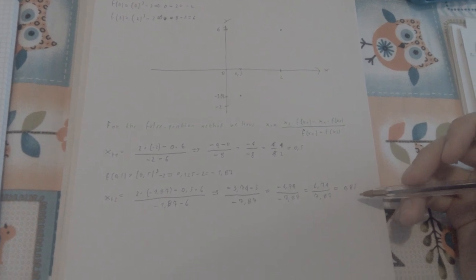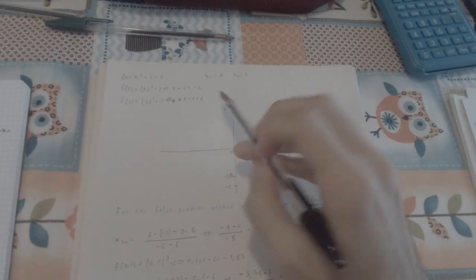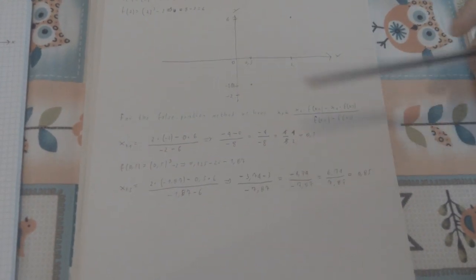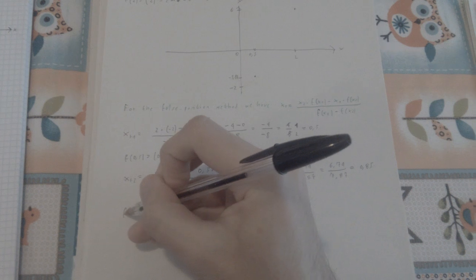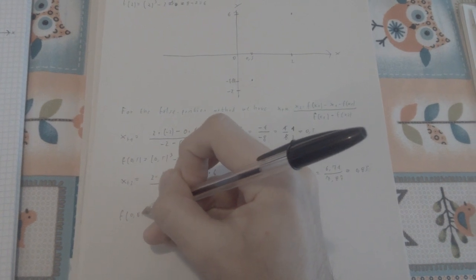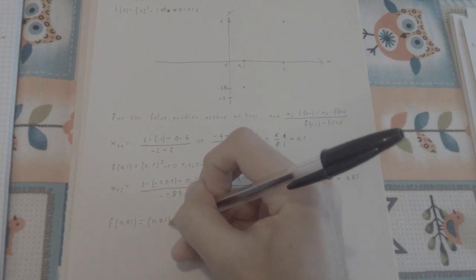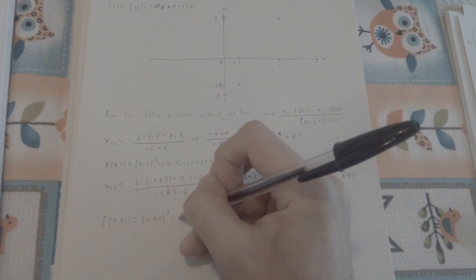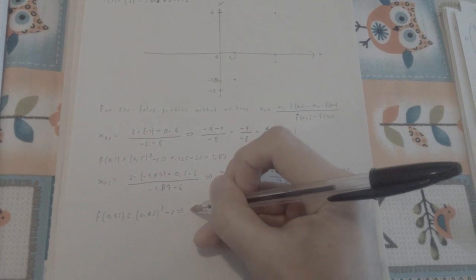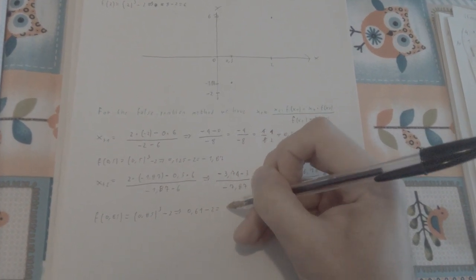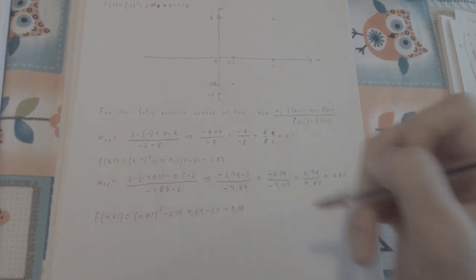We are now going to plug 0.85 back into our function and see whether we get a negative or a positive value. f of 0.85 is 0.85 cubed minus 2, so 0.61 minus 2, which is negative 1.38.